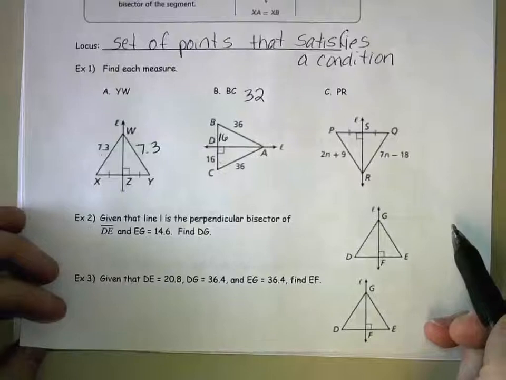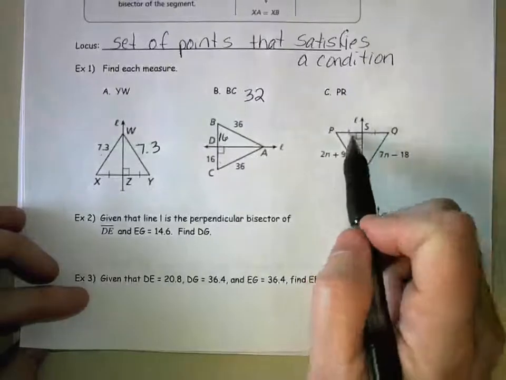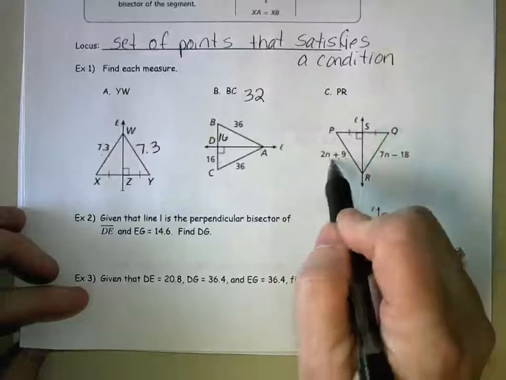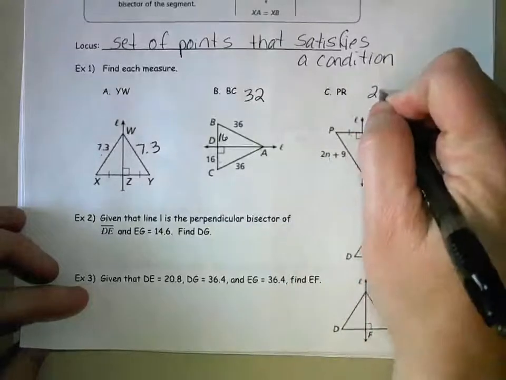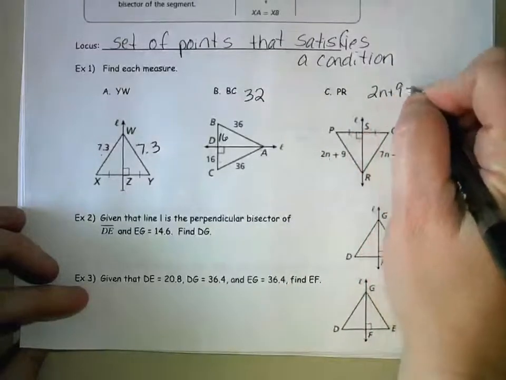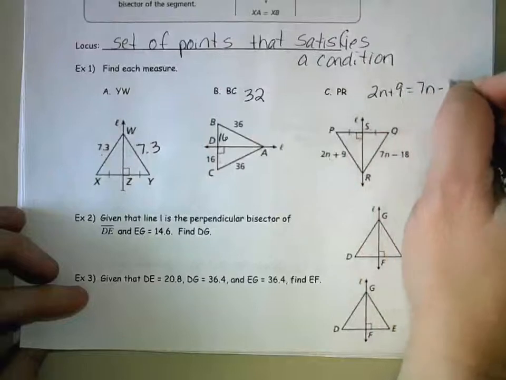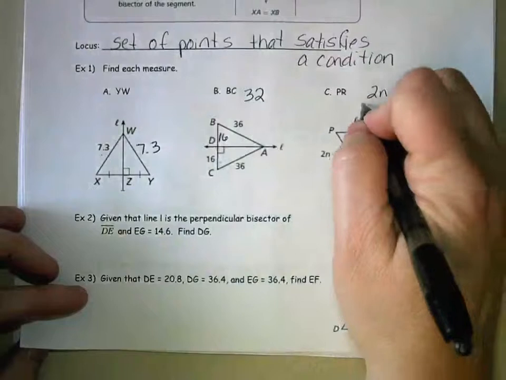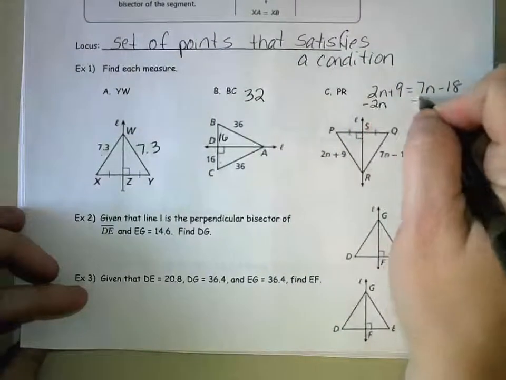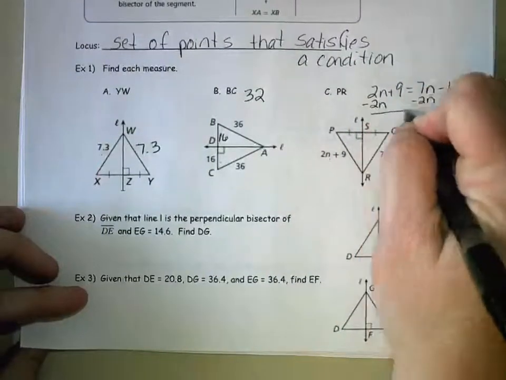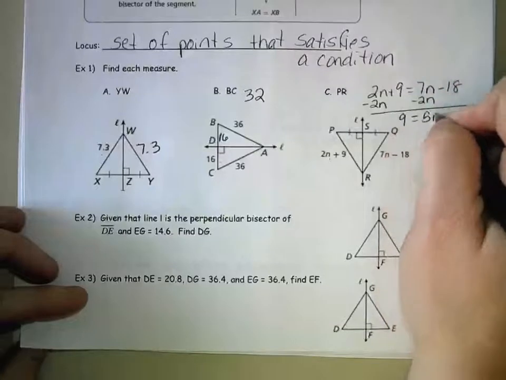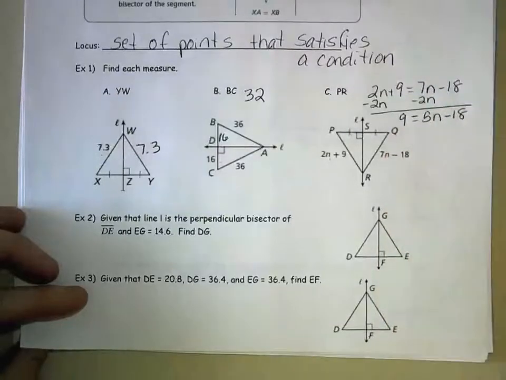In our third example, we have a little bit of algebra thrown in here. We have perpendicular bisectors. That means these two things are equal. 2n plus 9 equals 7n minus 18. From there, you subtract 2n from both sides, and you end up with 9 equals 5n minus 18.